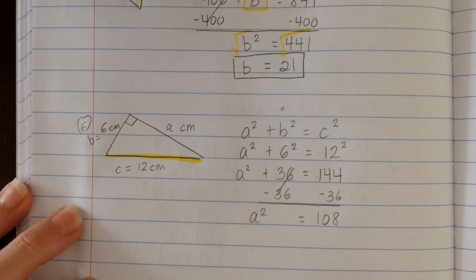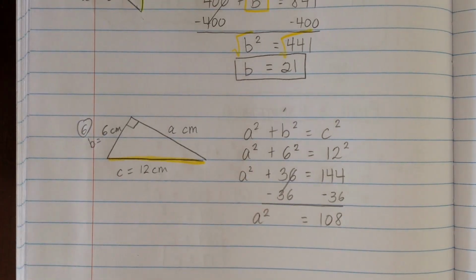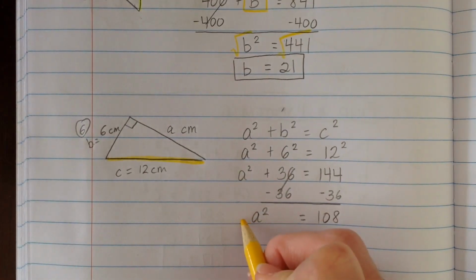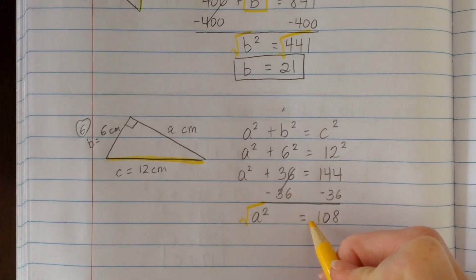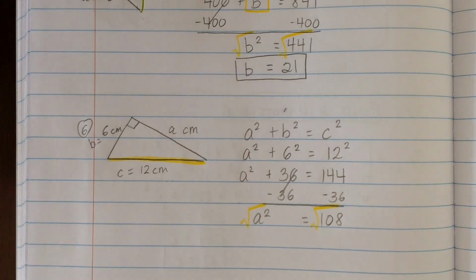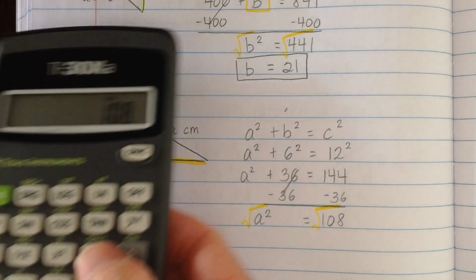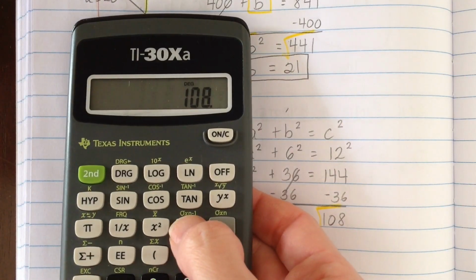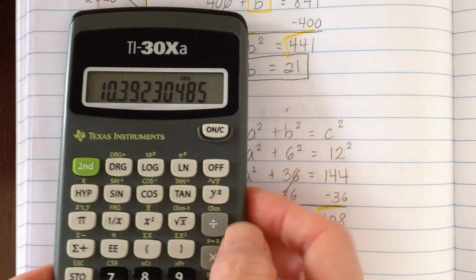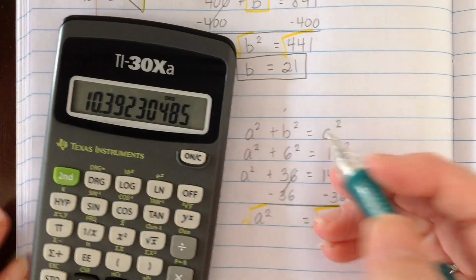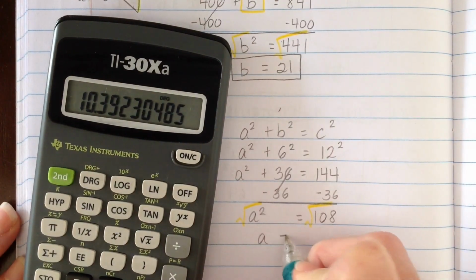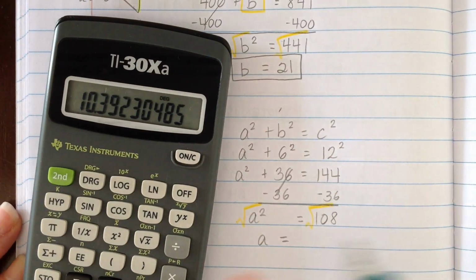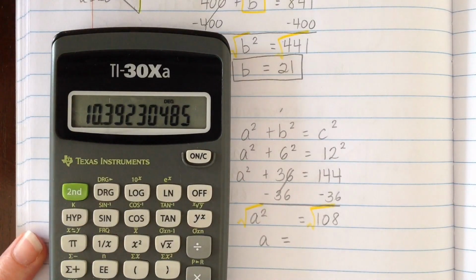All right, and then the very last thing, since this is squared, I have to take the square root of it. I take the square root of both sides. I've got 108 in my calculator. I punch the square root button. Oh my goodness, I just got a crazy decimal. This is when you guys freak out and you go, I think I got it wrong. I don't know what to do. What answer do I put?